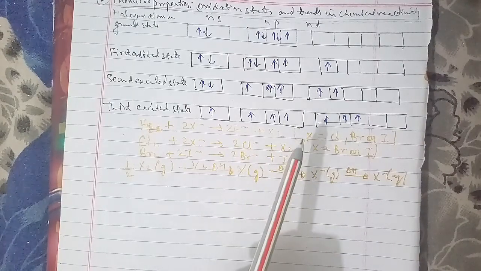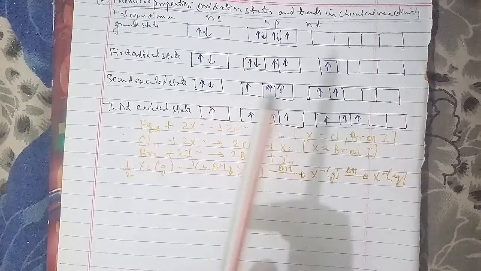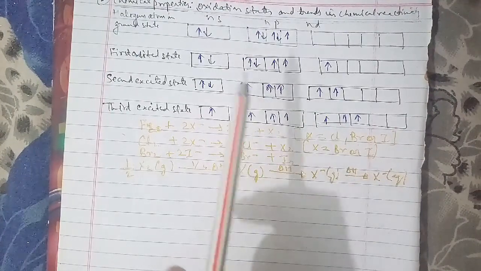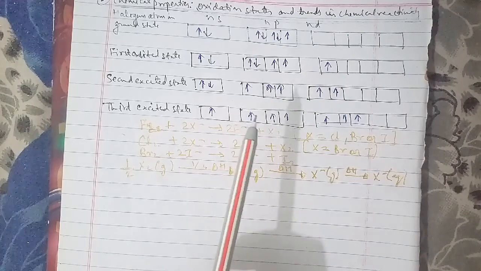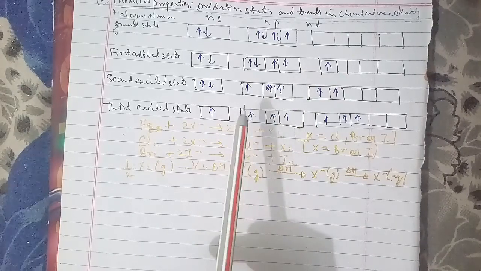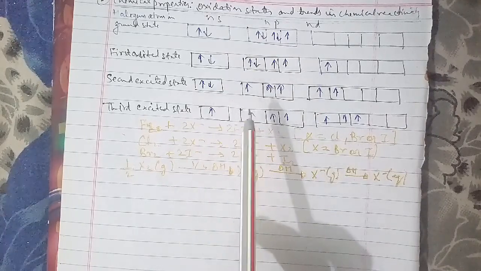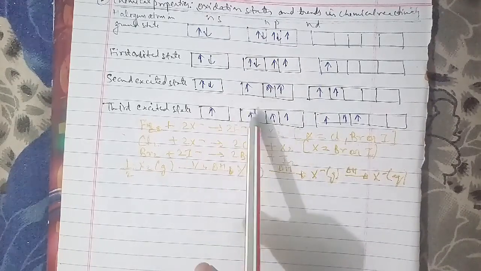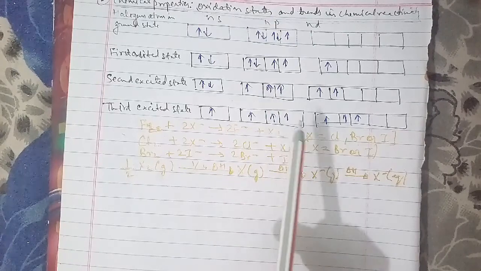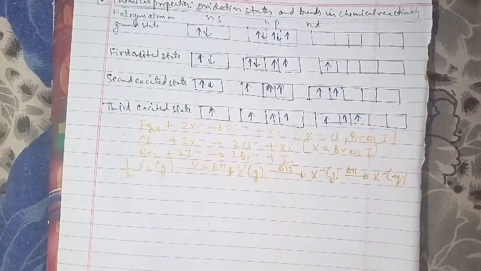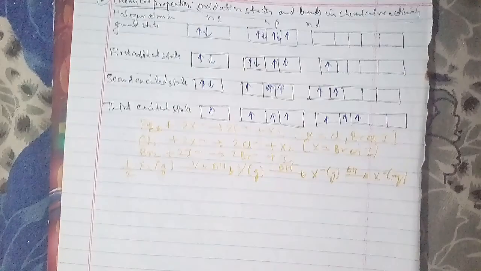So in the same case we have the reactions. 2F2 gas plus 2H2O liquid gives 4H plus aqueous plus 4F minus aqueous plus O2 gas.